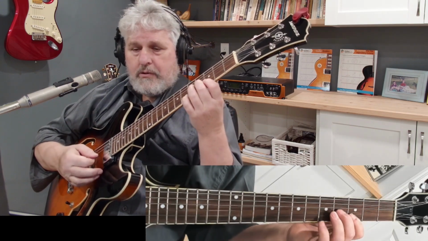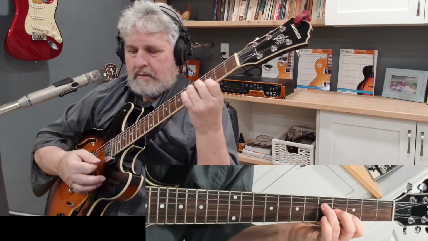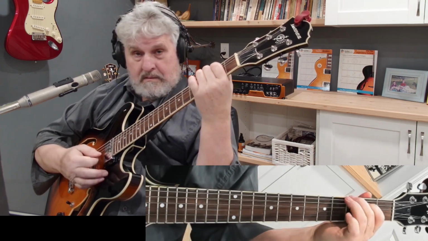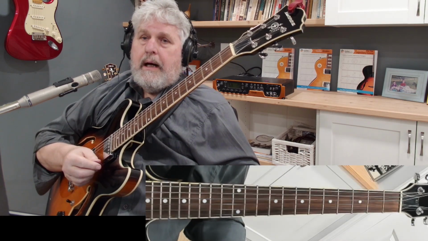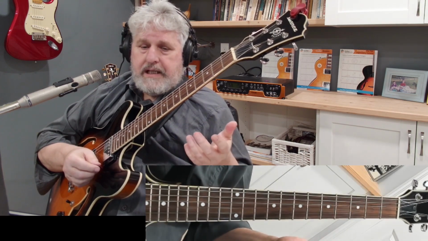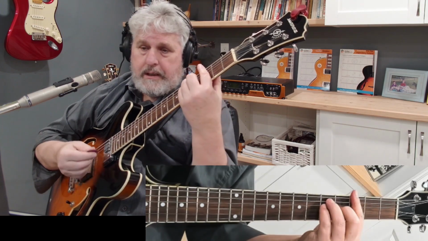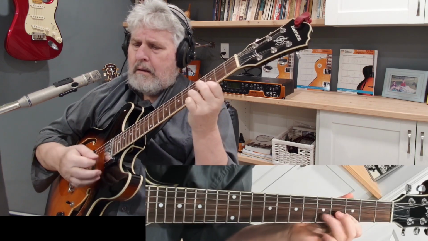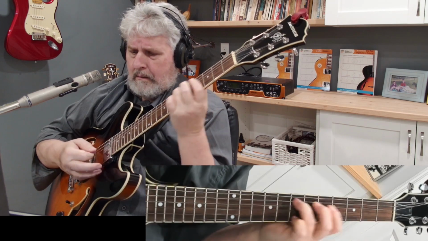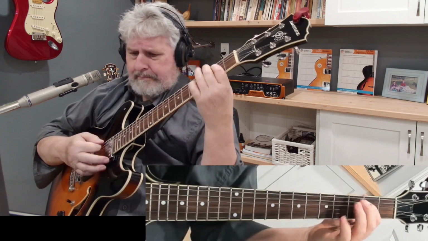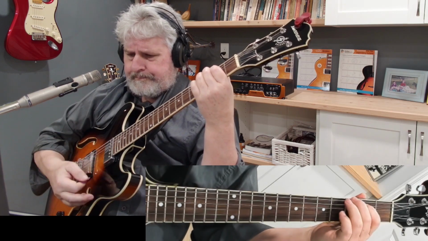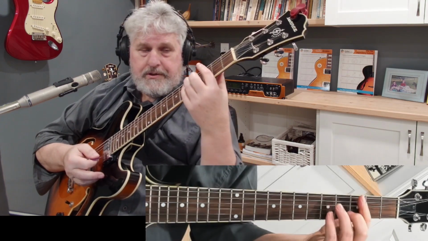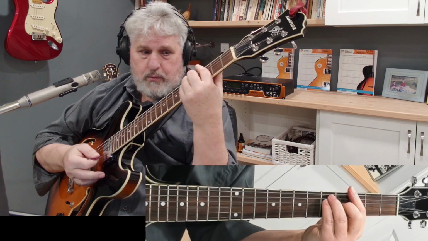Okay, now we can do the same thing with triads. What we're doing in this case is embellishing the chord, in this case the chord of G, right? There's just so many different ways to use this, and I'm just using one chord right now, just one voicing.